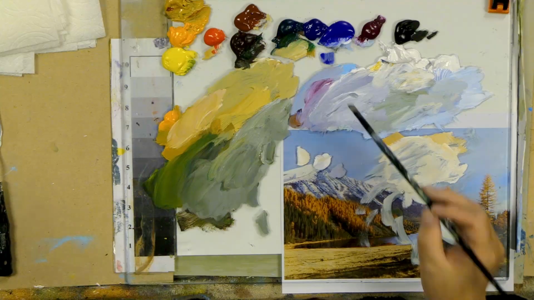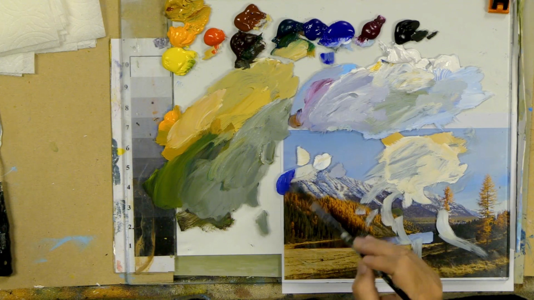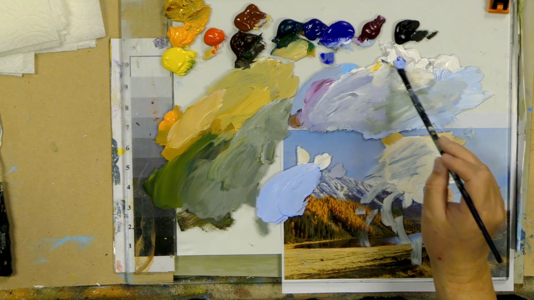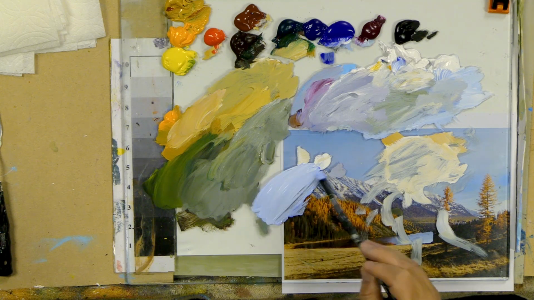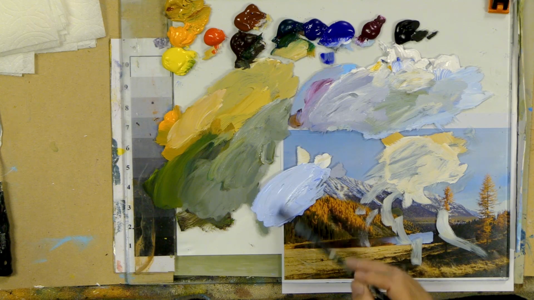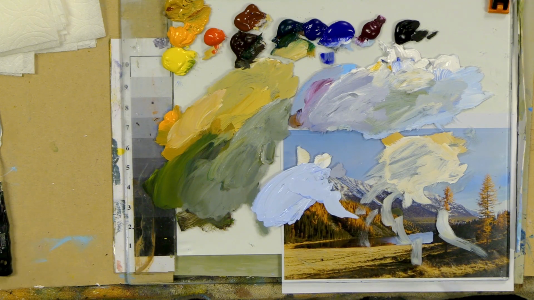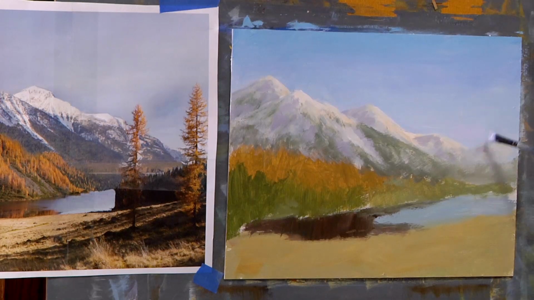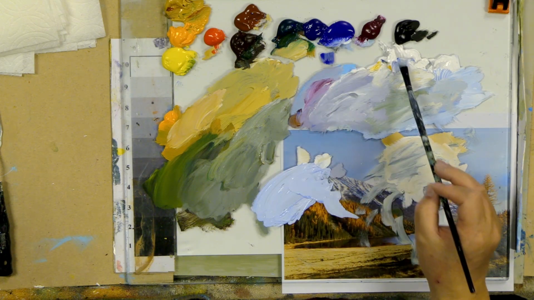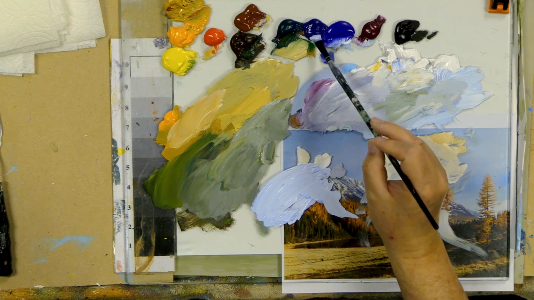Now let's get back to some of our ultramarine blue and white. We'll go very light here, up to 9.25, somewhere around there, very light, almost white here. And let's push that. It could have just a touch of phthalo. I'm a really big fan of phthalo on the horizon line.